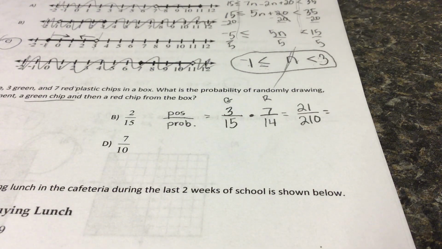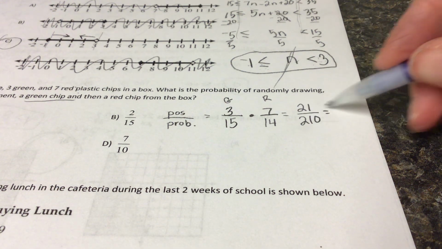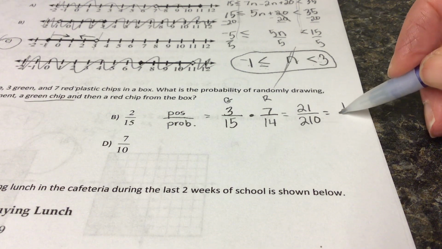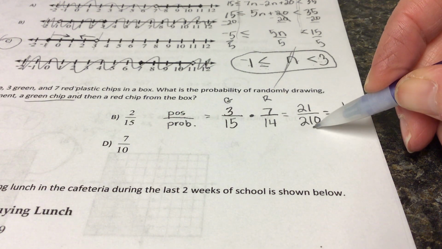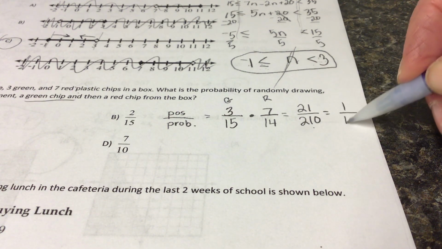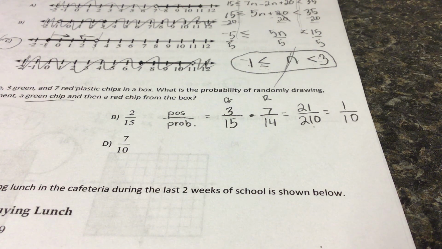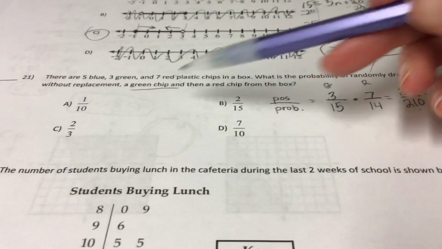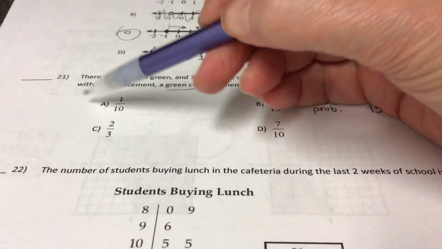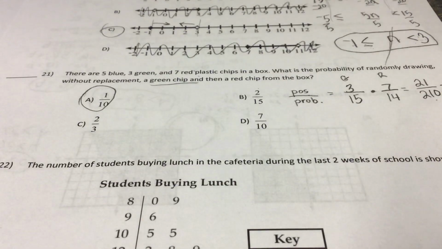210. And I've got to simplify this. Right away, it looks kind of funky, right? I can see that 21 and 21 times 10 is what would give me this. So it's 1 out of 10. So you have a 1 out of 10 chance of drawing a green chip and then a red chip from the box.